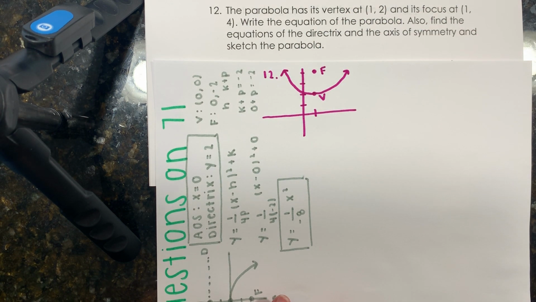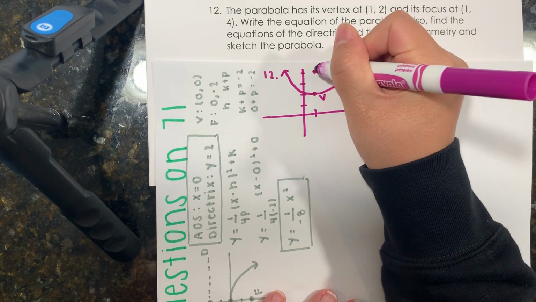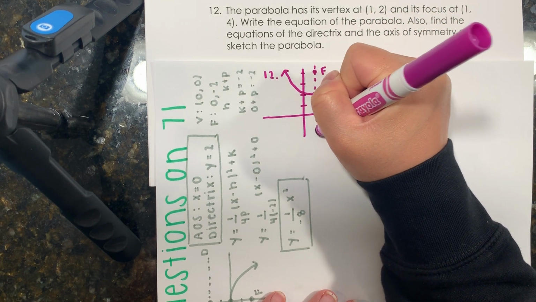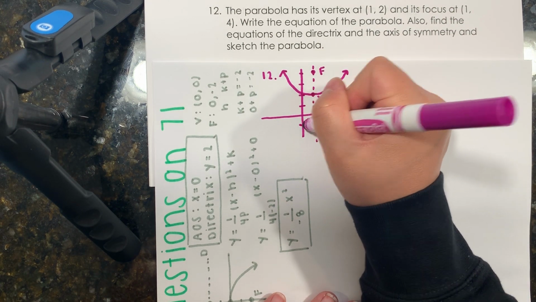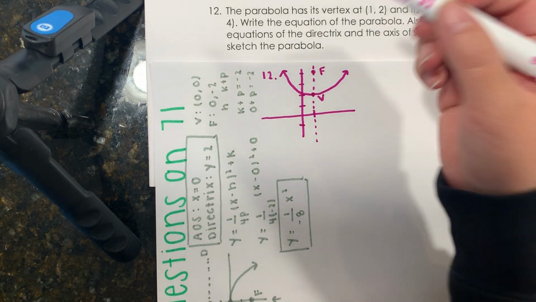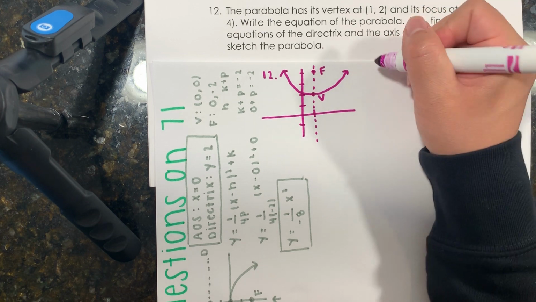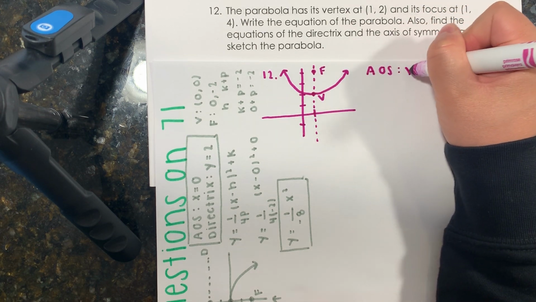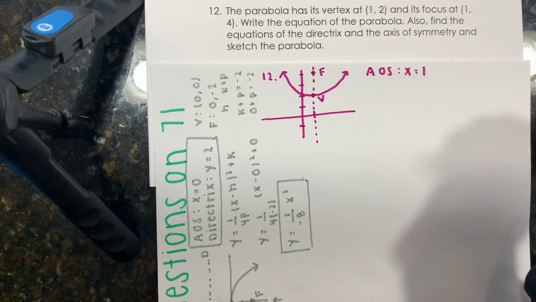Again, just like I said on the last one, you can come up with the axis of symmetry right away because it's where your focus and your vertex line up. So the axis of symmetry is going to be at x is equal to 1.